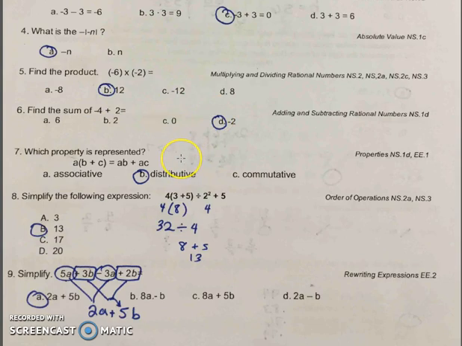Number 7, which property is represented? Okay, so we see here that we have a parentheses, so it could be associative property, right? Associatives group it. However, this is showing multiplication and then addition. So this makes it a special one. This would not be considered associative property.